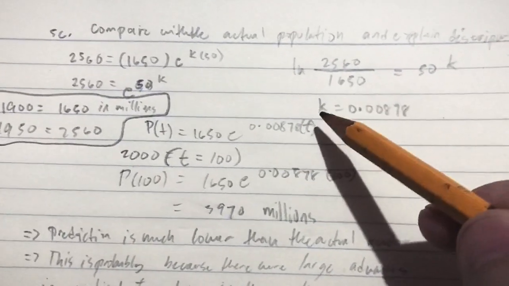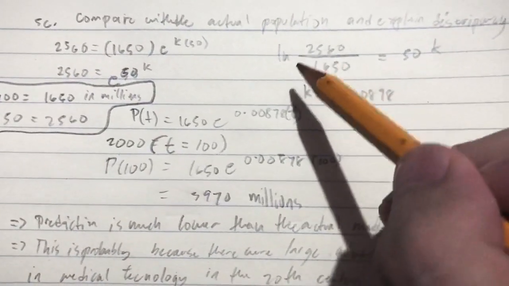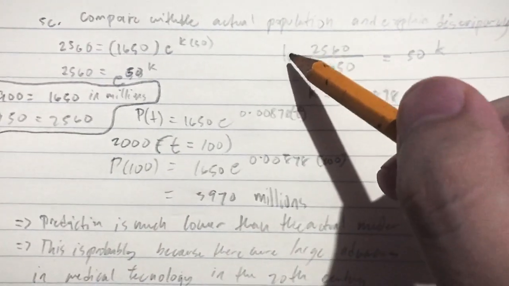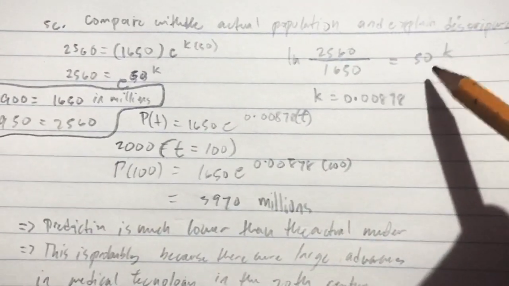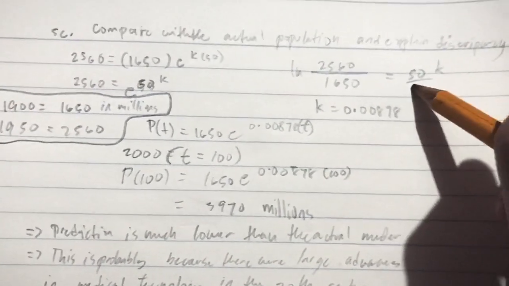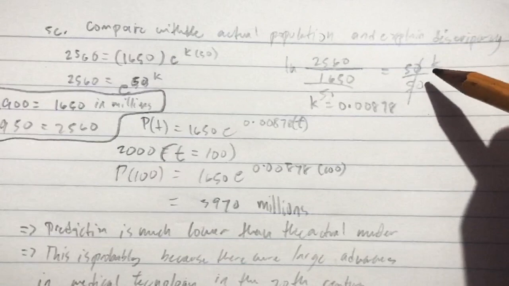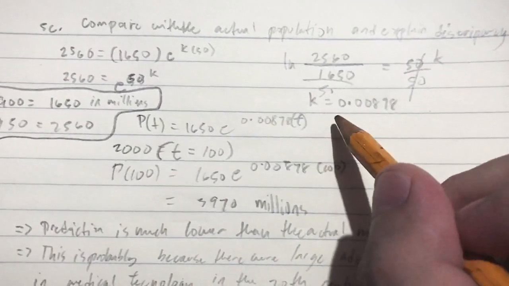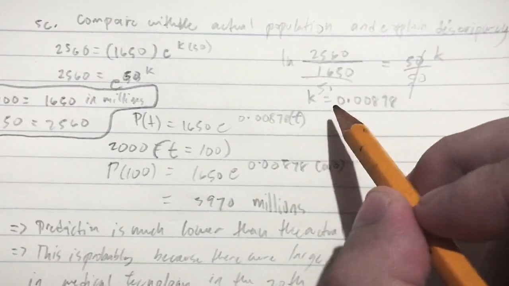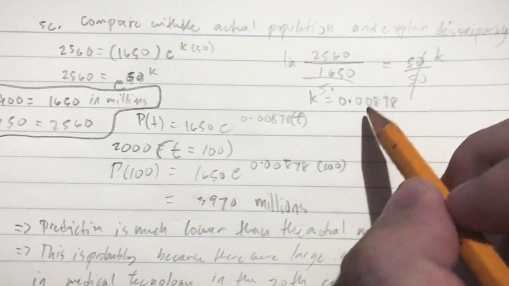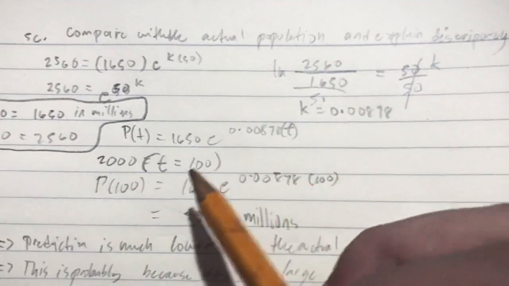To find k, the percent rate growth, it is simply ln of 2,560 over 1,650 equals 50k. We'll divide both sides by 50 and cancel 50 over 50. So k, the percent growth, is equal to 0.00878.